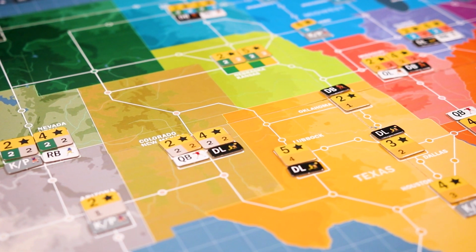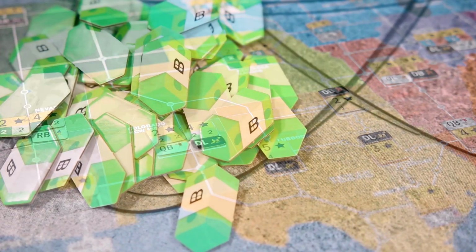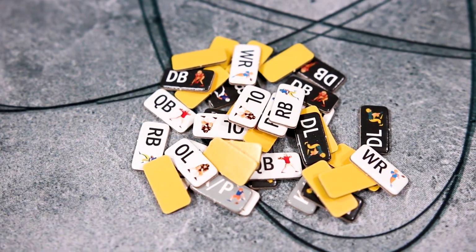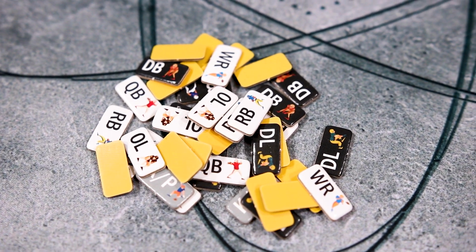Players will count up their scores, and the coach with the most points will win. If players are tied, the player with the most leftover booster bucks wins. If there's still a tie, the player who recruited the most unique positions wins.